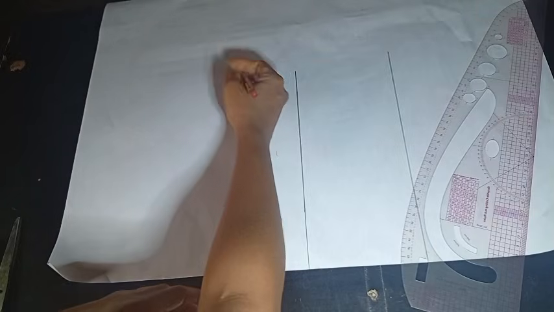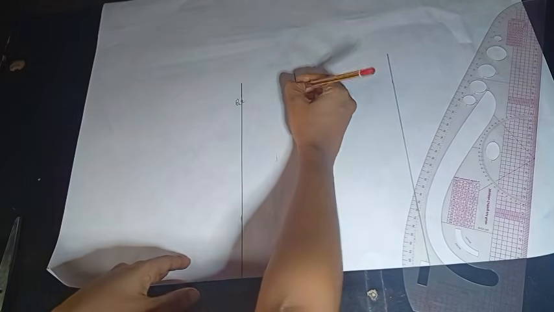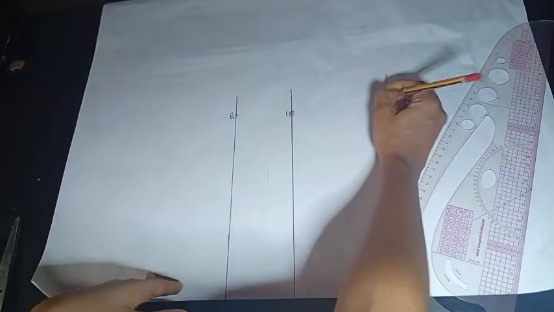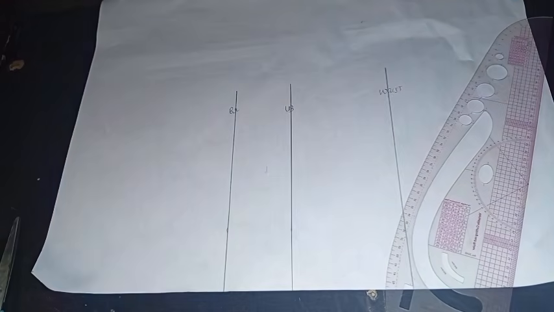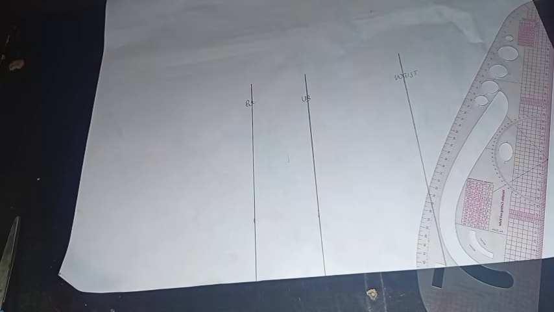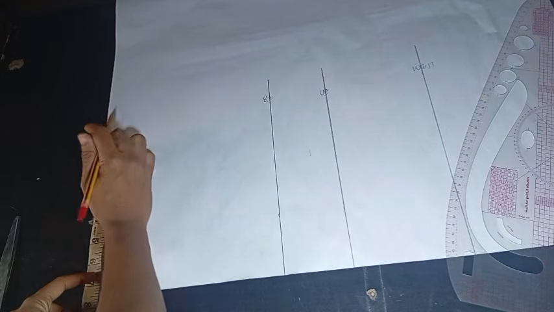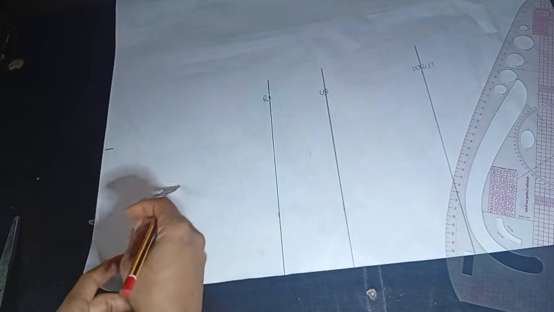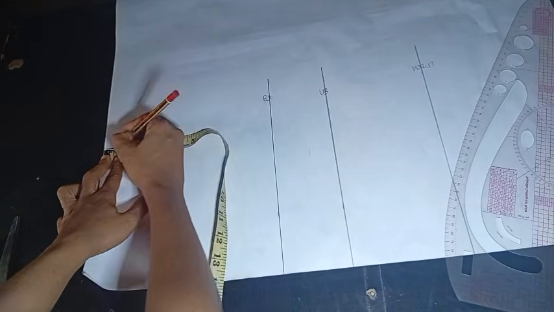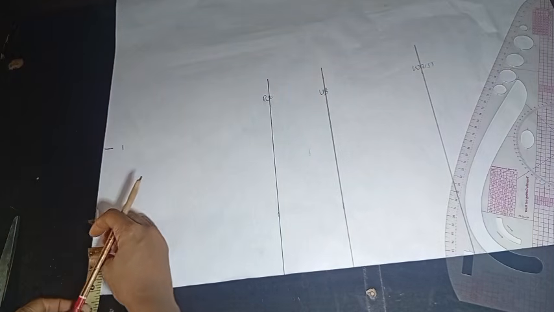To start drafting this dress, I will start with the upper part. You need your shoulder to bust, under bust and waistline. After you're done marking that, the next step is to mark your shoulder measurement divided by 2 and add half an inch because this dress has a sleeve. From there, you come down by 1 inch.